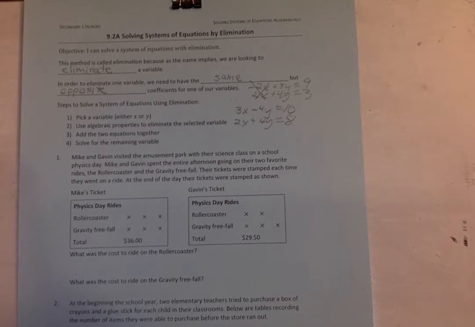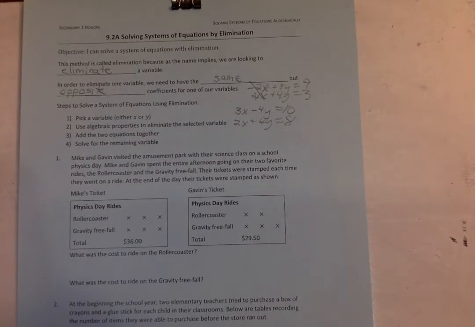So again, pick a variable. Use algebraic properties to eliminate a selected variable. Add the two equations together and solve for the remaining variable.